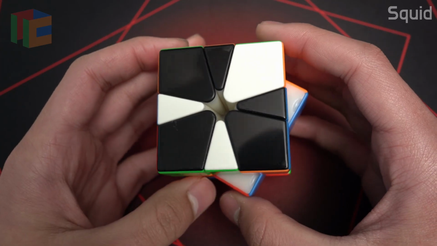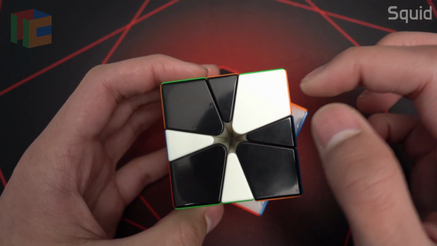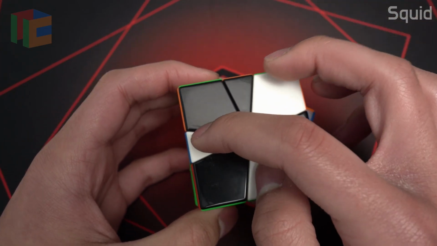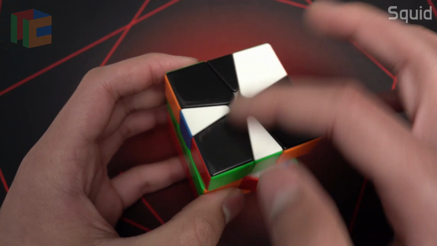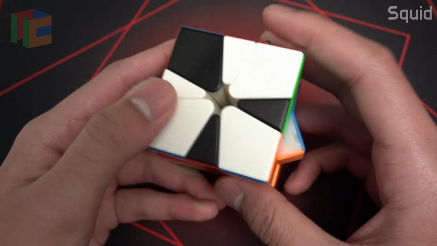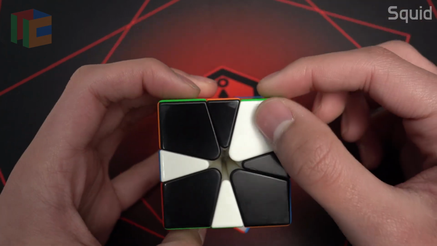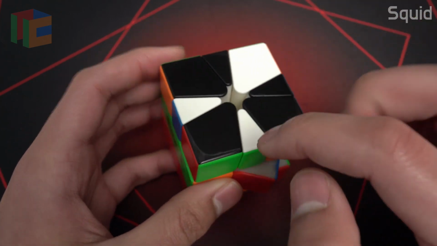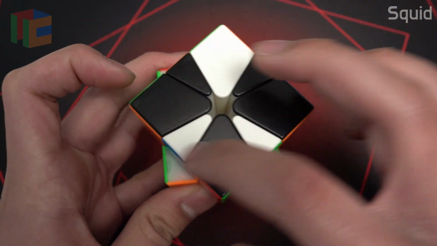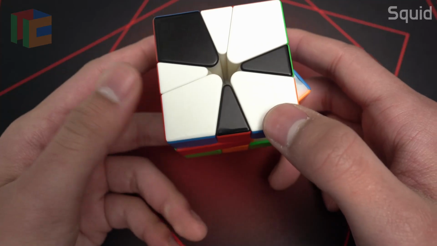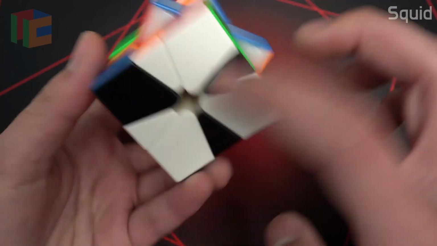The next shape we have is called squid, and it's a corner and 2 adjacent edges as we've seen before, except this time the edges are over here. They're opposite of the corner, and so you could see this as the corner is the head of the squid, and the edges over here are like the tentacles. So this is an upright squid right here. So yeah, this case would be called squid squid.